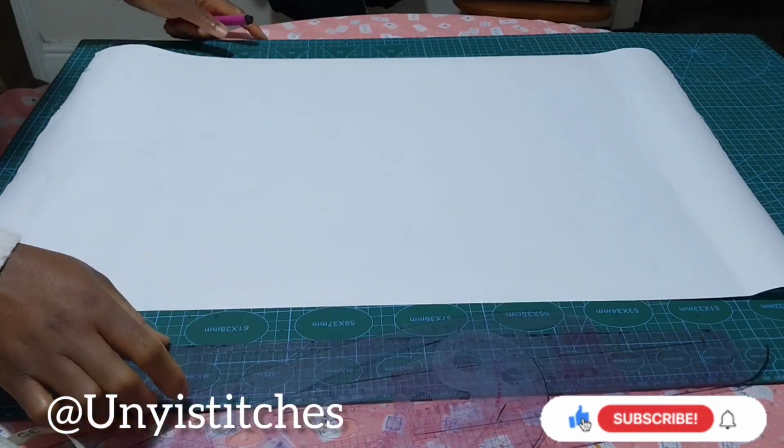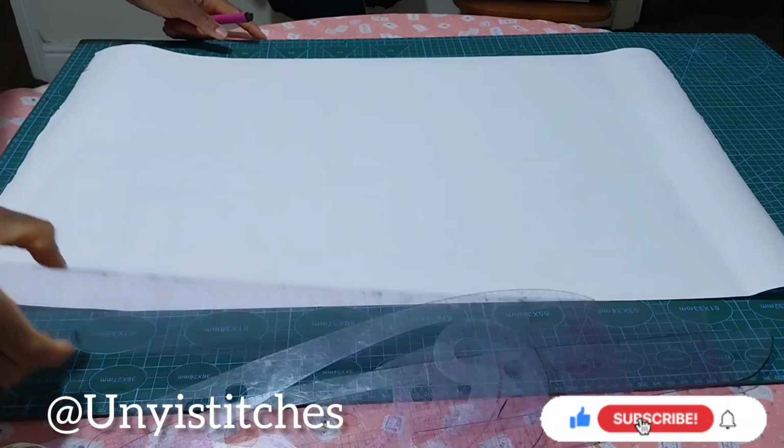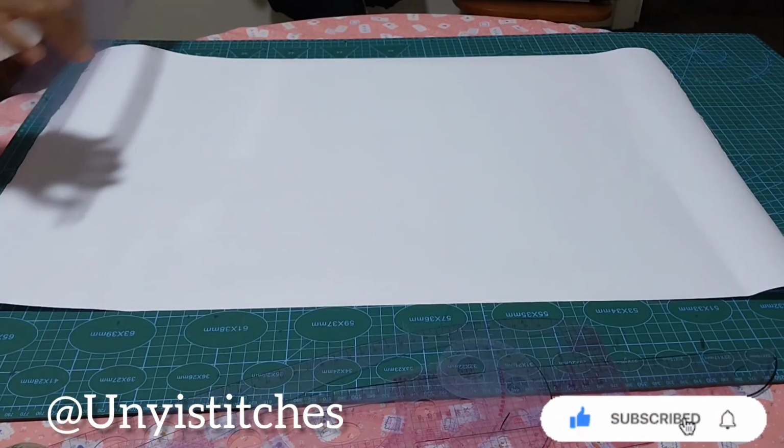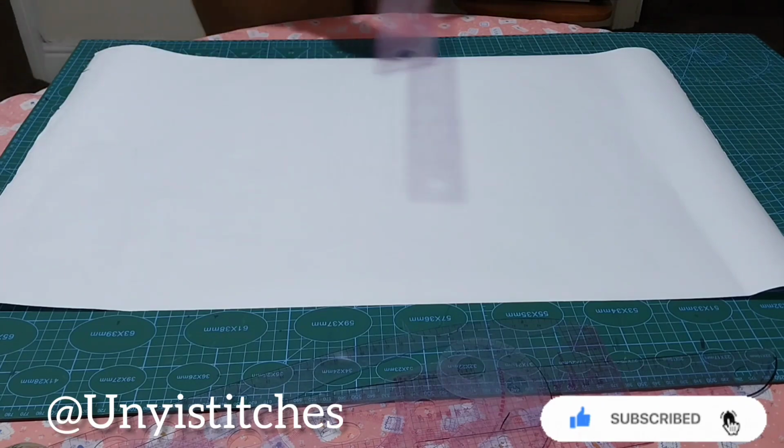Today's tutorial, we want to learn how to draft, cut and sew a princess bustier. So without wasting much of our time, let's go straight into the tutorial.